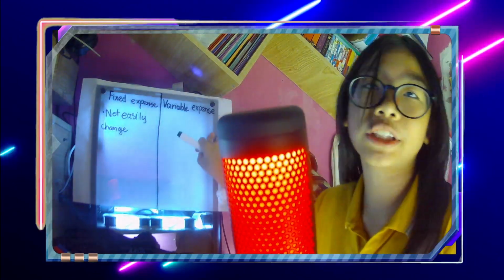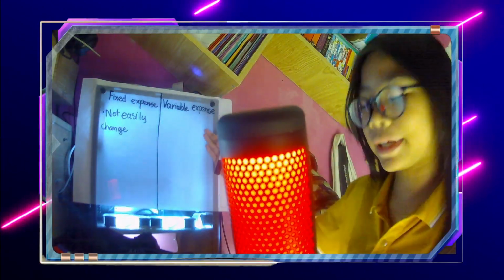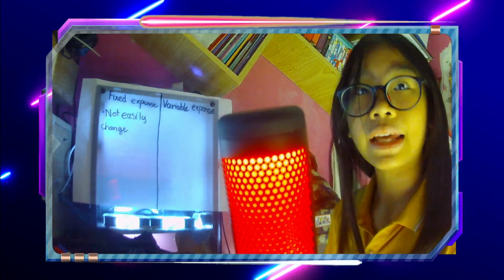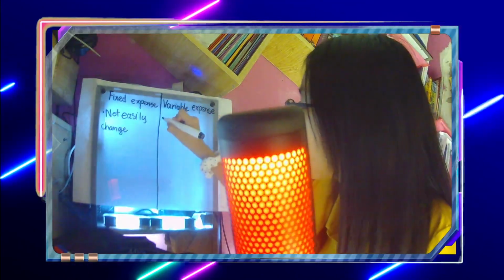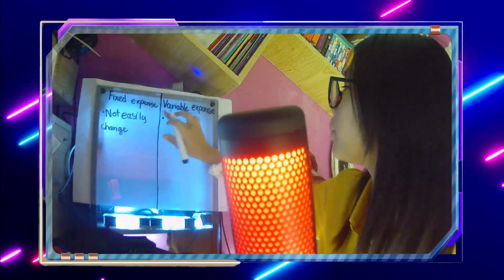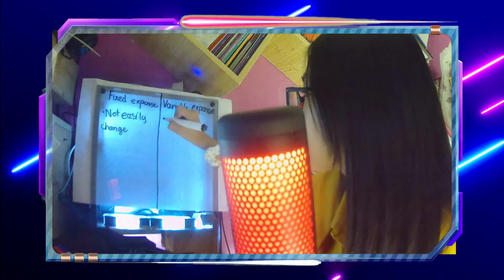What about variable expenses? Variable expenses are completely the opposite. It's completely opposite with fixed expenses.